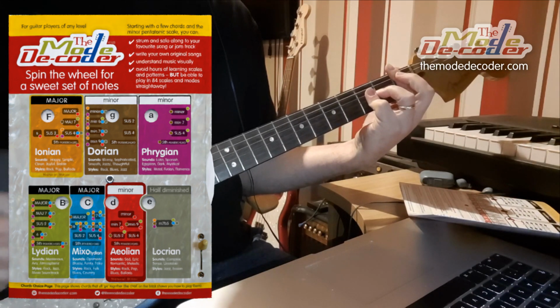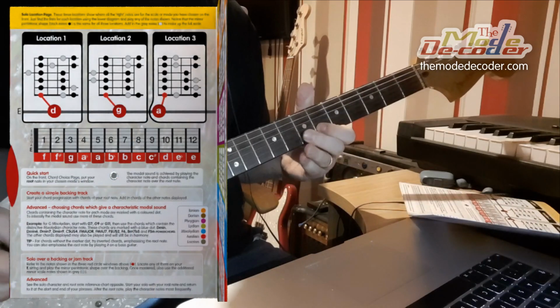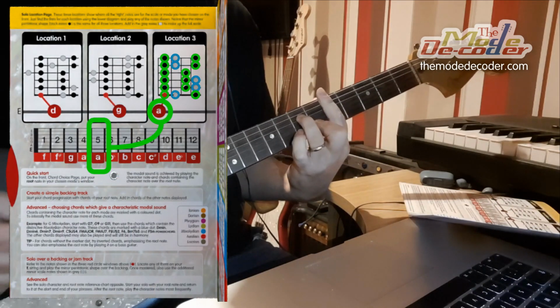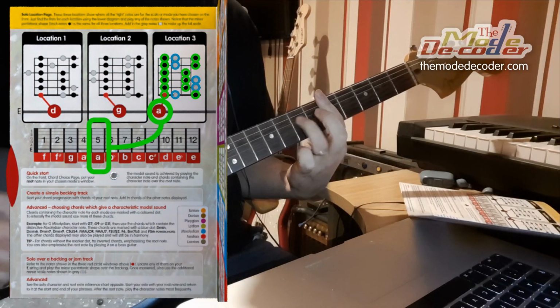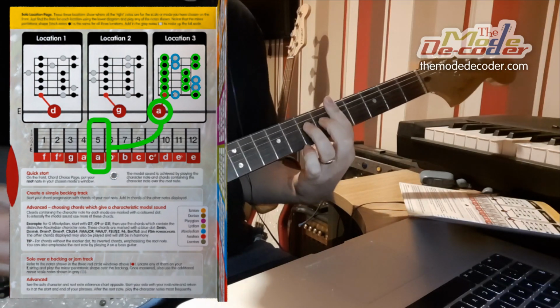And you can combine that with your soloing.